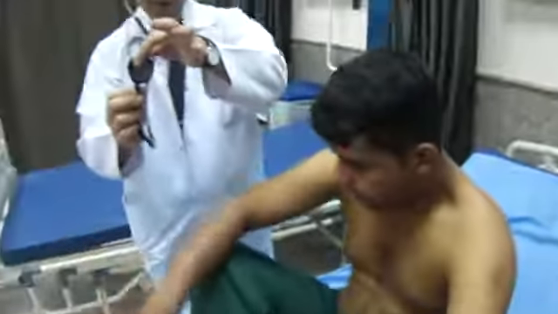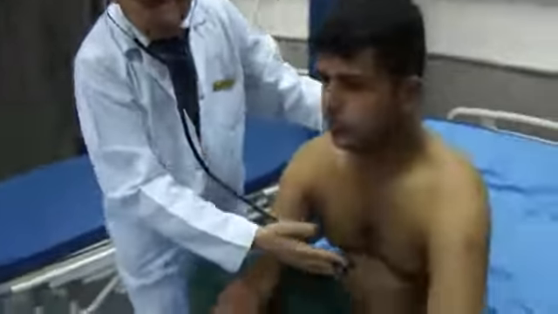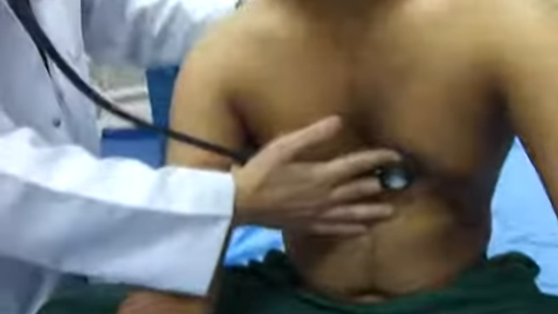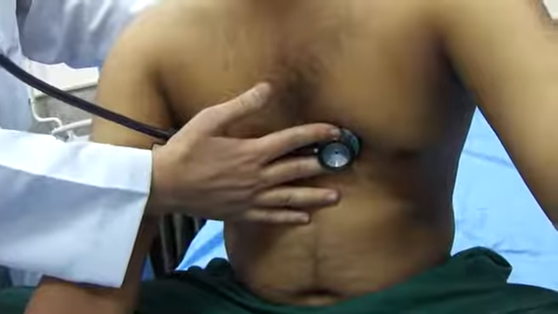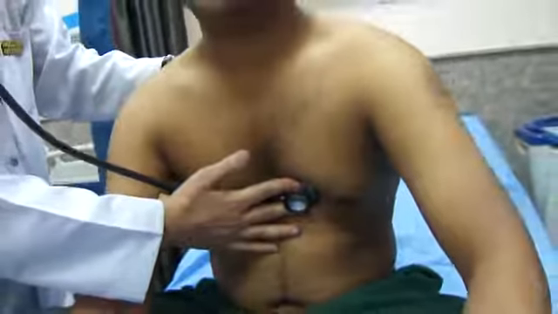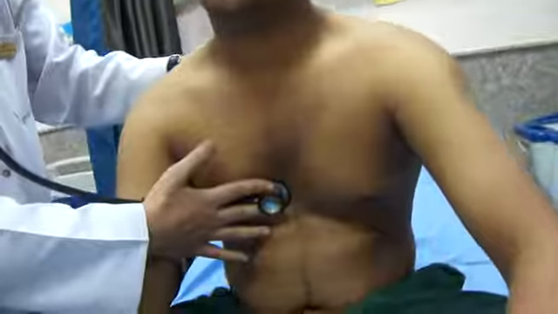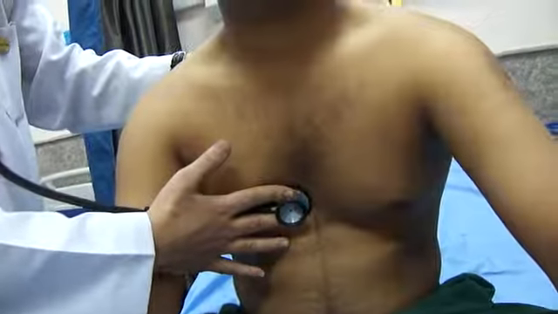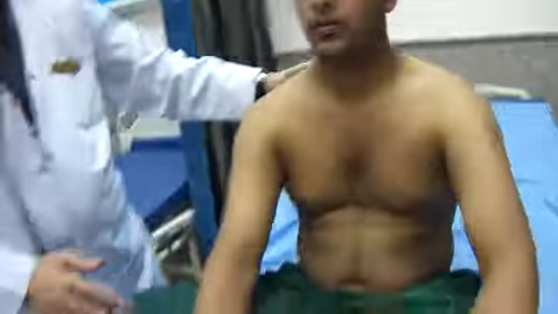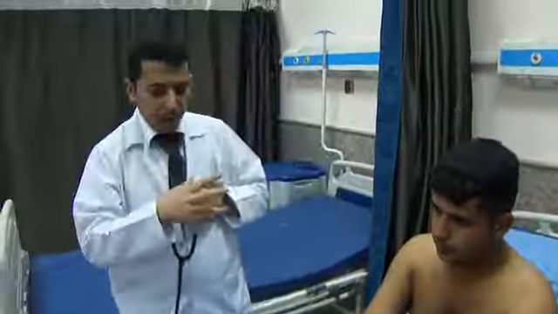Then I'll turn my stethoscope to the diaphragm and check for the presence of the diastolic murmur of aortic regurgitation at the left parasternal or right parasternal area. This is really the basic principles of the auscultation.